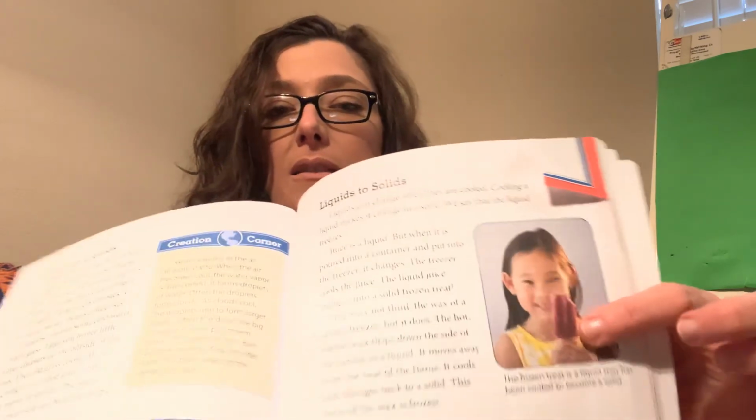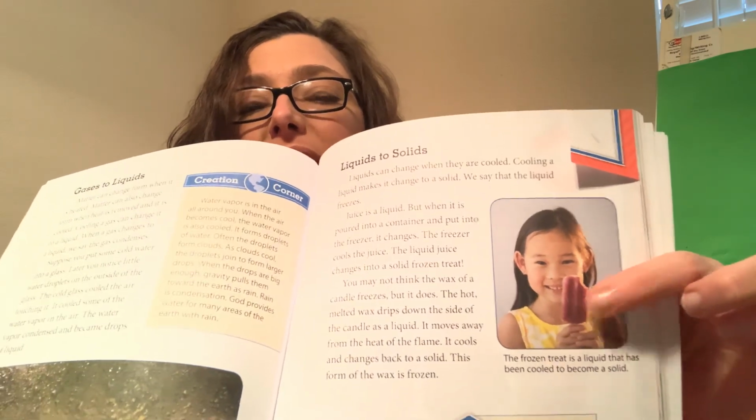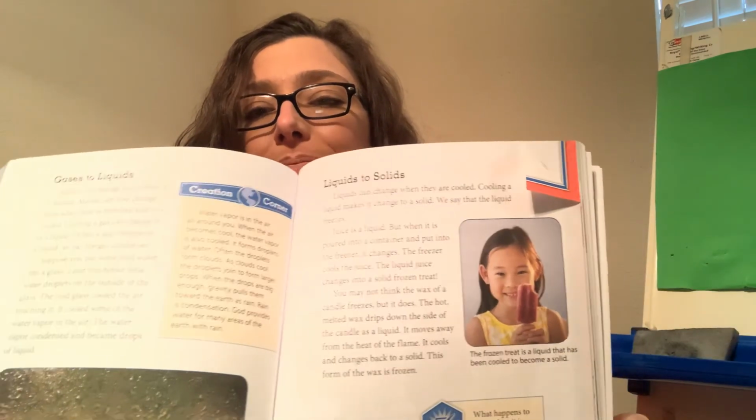Now, the next time we do our science together, we'll do something fun called liquids to solids. And we'll think about the nice ice cream on a stick called a popsicle.